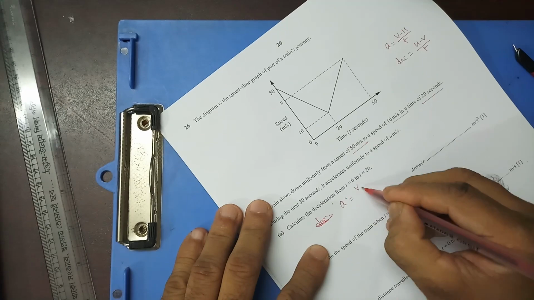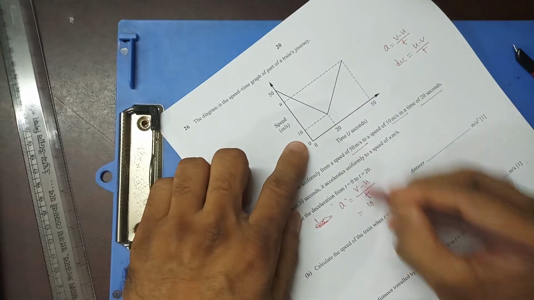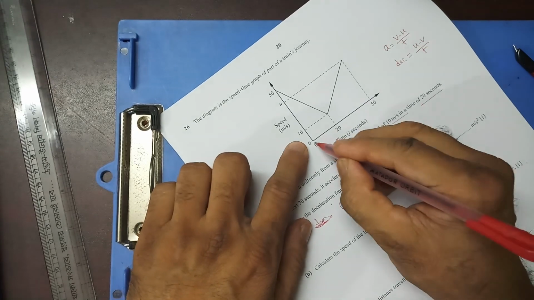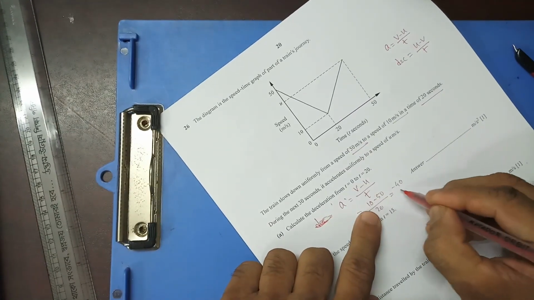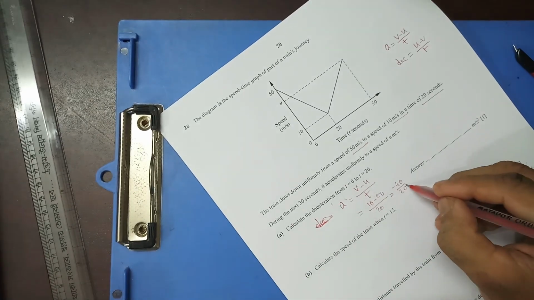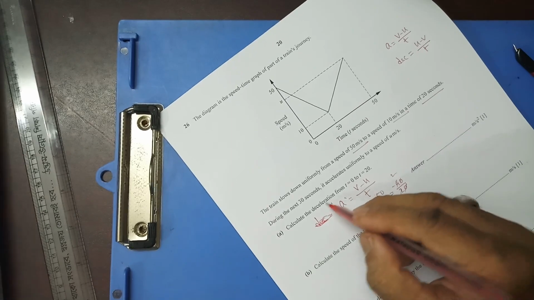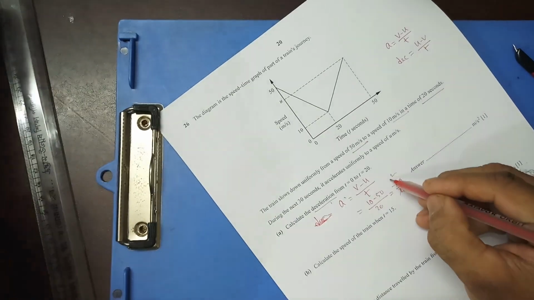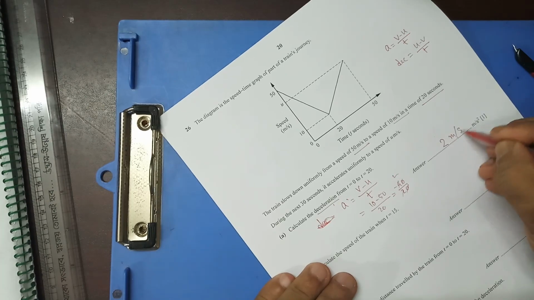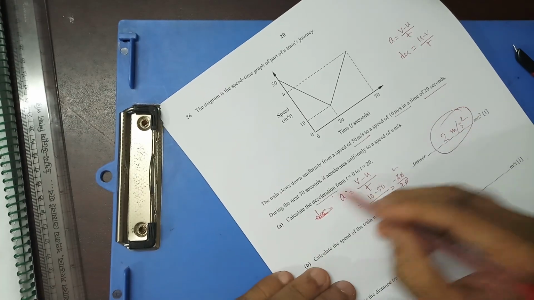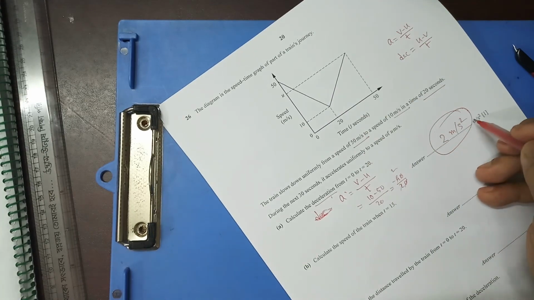Acceleration is v minus u divided by t. So v is my 10, u is 50, and this happens in 20 seconds. So that's going to be minus 40 divided by 20, so negative 2 meters per second squared. Since it's deceleration, I don't need to show the negative. So I'm going to say 2 meters per second squared. If it was asking for acceleration in this stage, then I would have said minus 2 meters per second squared.